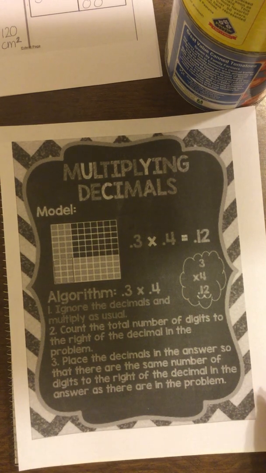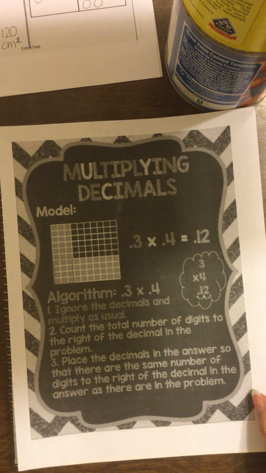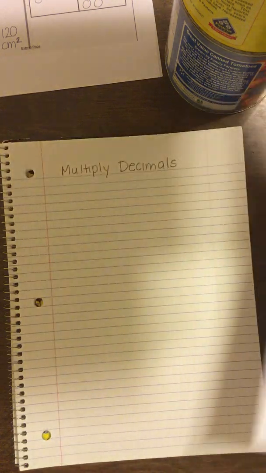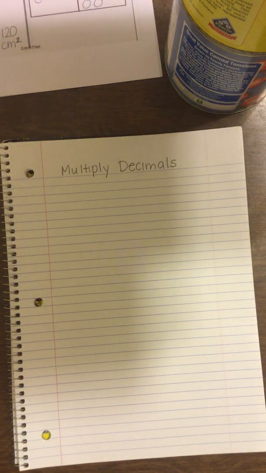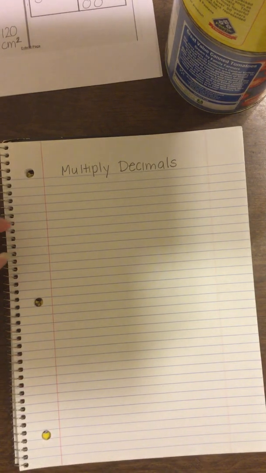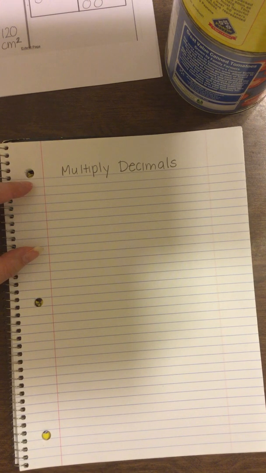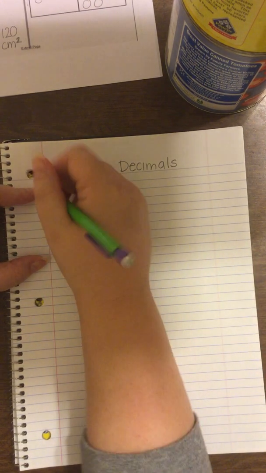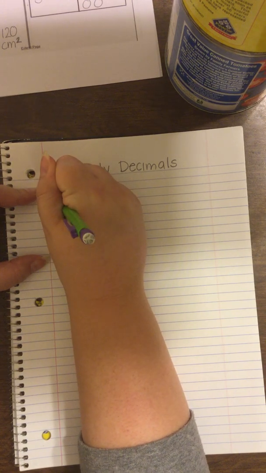Okay, so we're going to practice with some multiplying of decimals. I'm going to model a problem and then I'm going to give you a problem just like it. And then I'll do that a couple of times and then I have some practice for you to do on your own. And then you'll email it to me and I'll give you feedback. Okay, so we're going to start off easy.